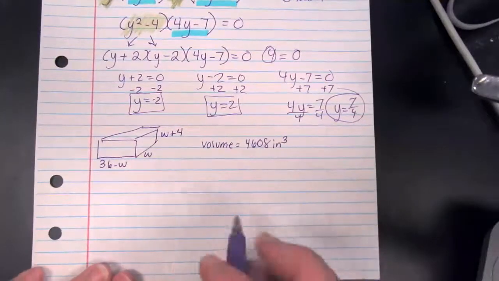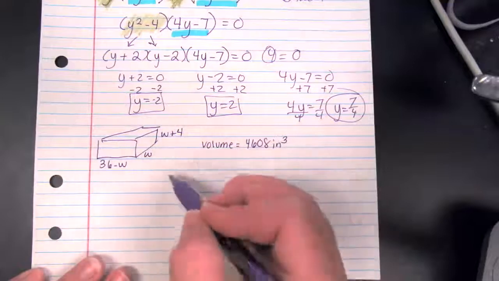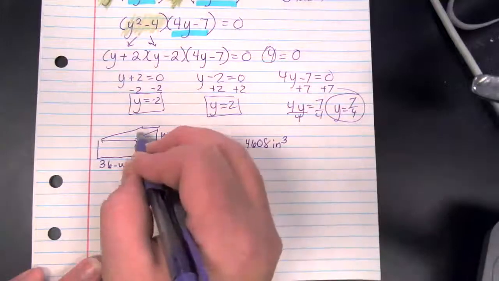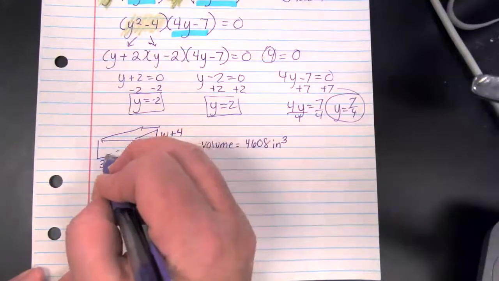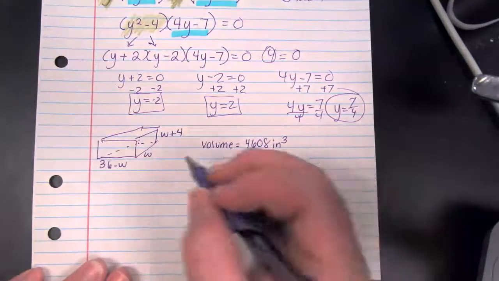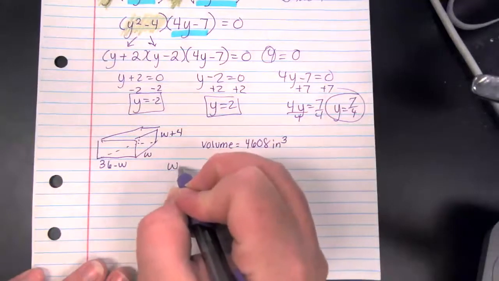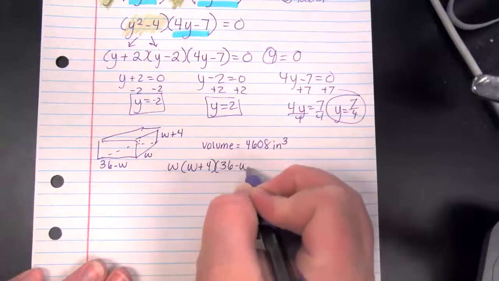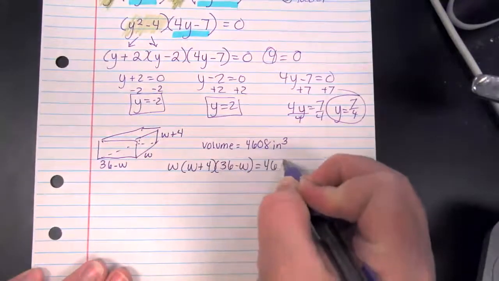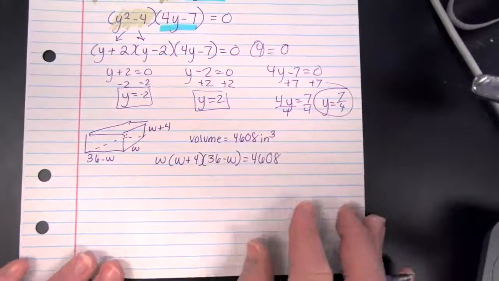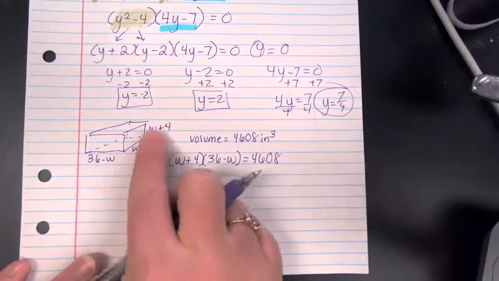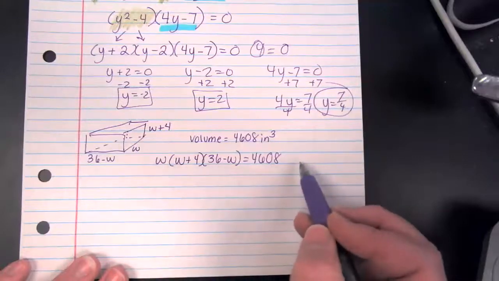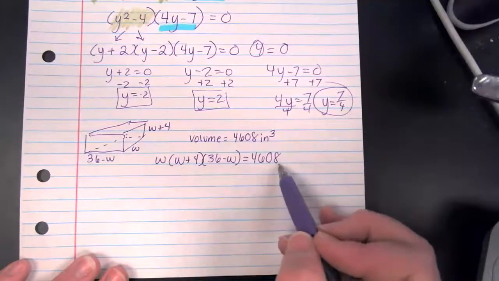If I were to take these and multiply them all together, it doesn't matter in what order you do this, whatever you decide. I'm going to start with the W, but you don't have to. All of those multiplied together gives me the volume, and I want to find out what the different volumes are here. So I'm going to be multiplying all this together.